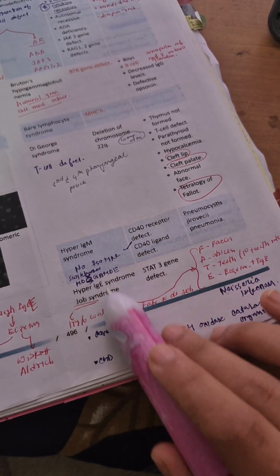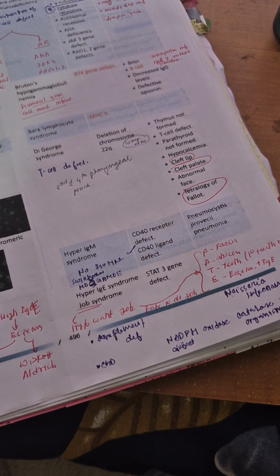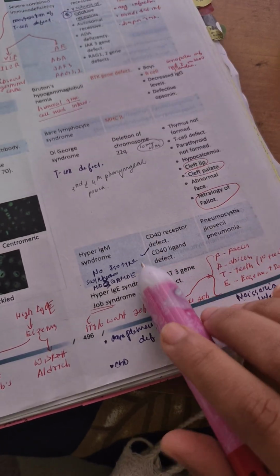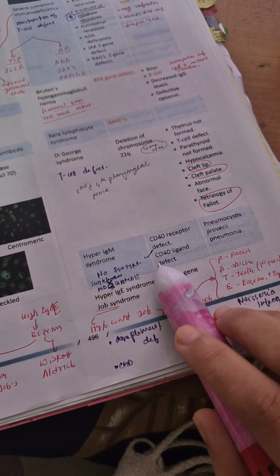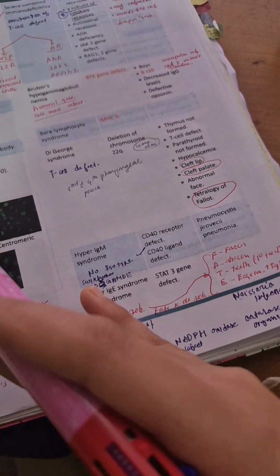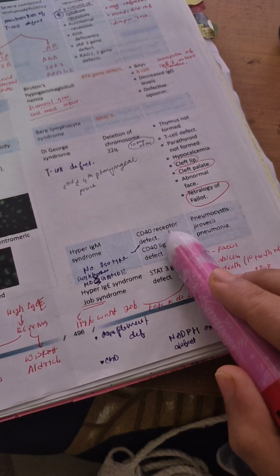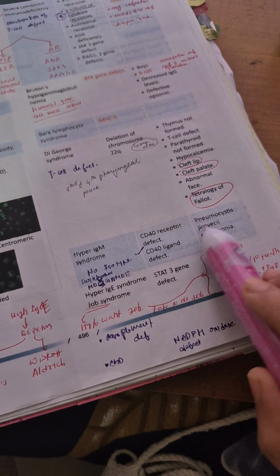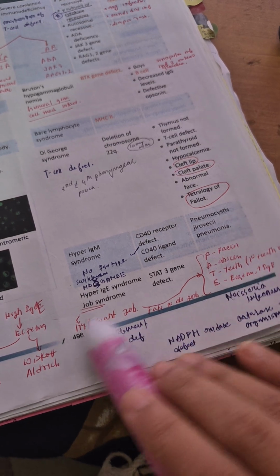Hyper IgM syndrome. In hyper IgM syndrome, there is a CD40 and CD40 ligand defect. Isotype switching does not occur. For IgM to become IgG, we need CD40 receptor and CD40 ligand. So here IgM will not become IgG, and we will get Pneumocystis jirovecii pneumonia.